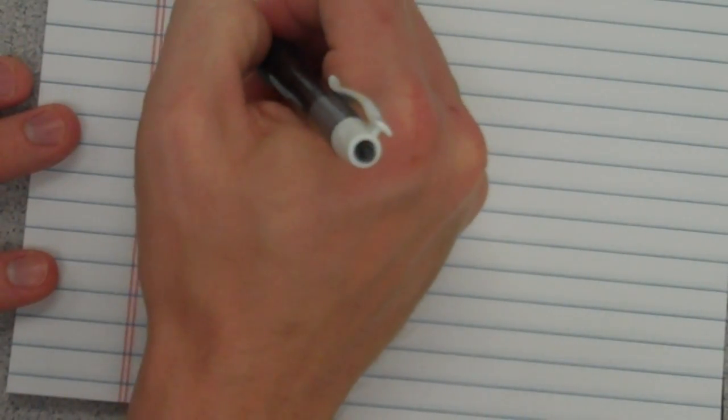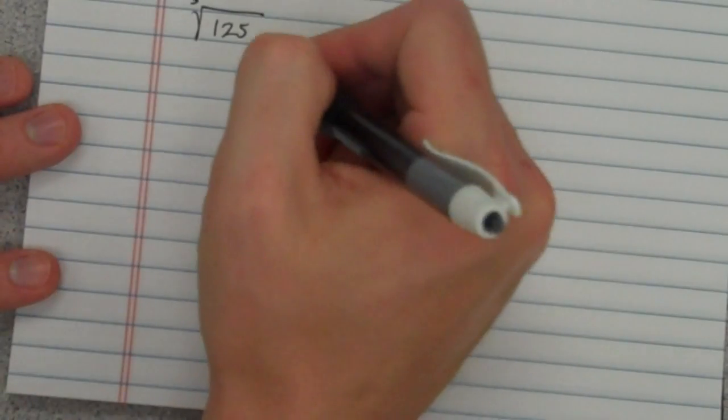Now, let's do something where the house rules are a little different. So, the cube root of 125.